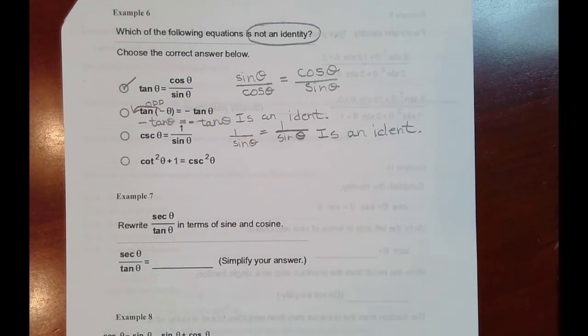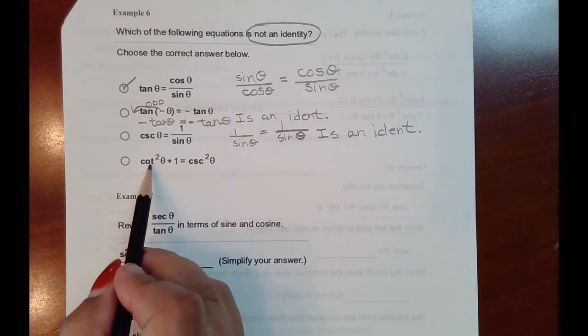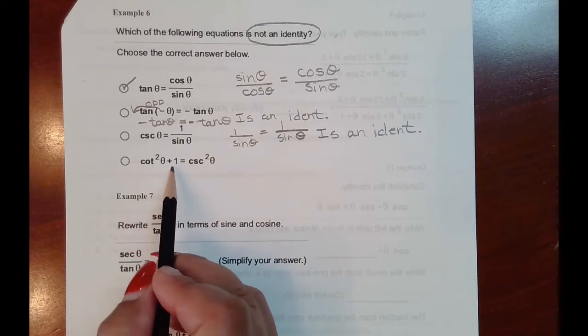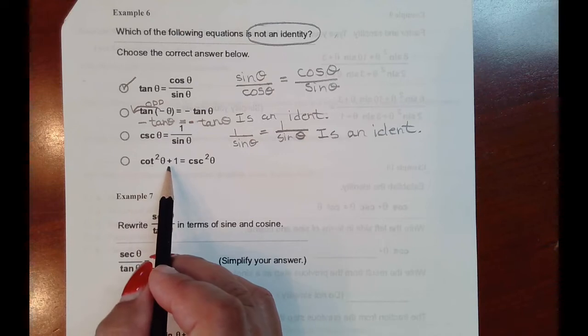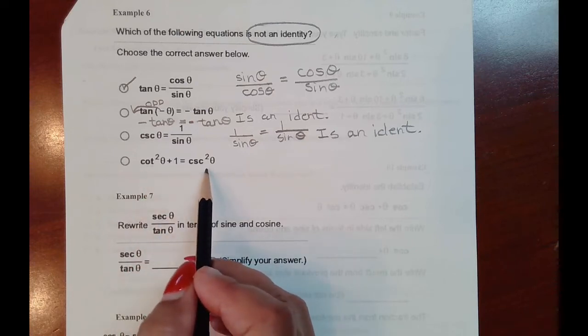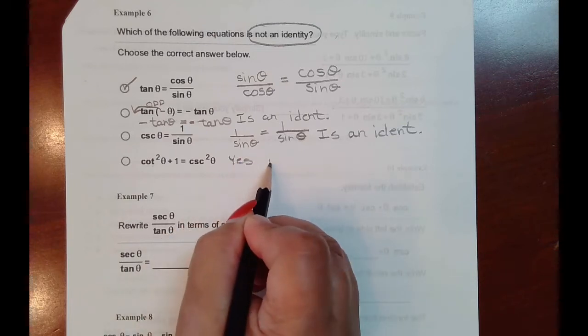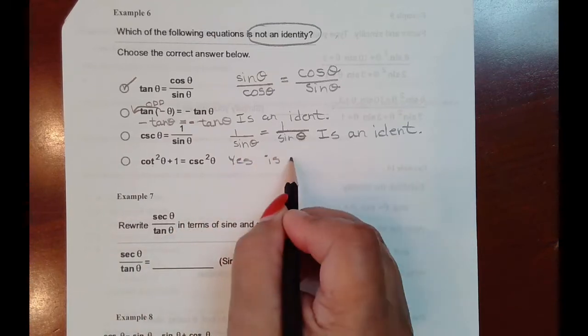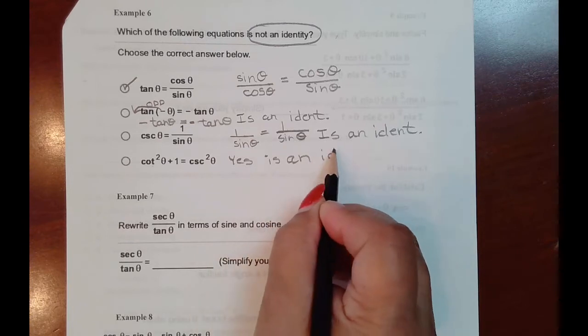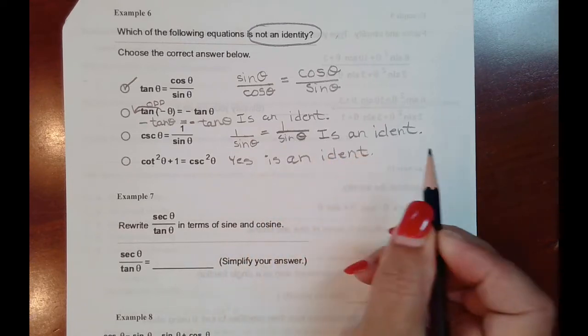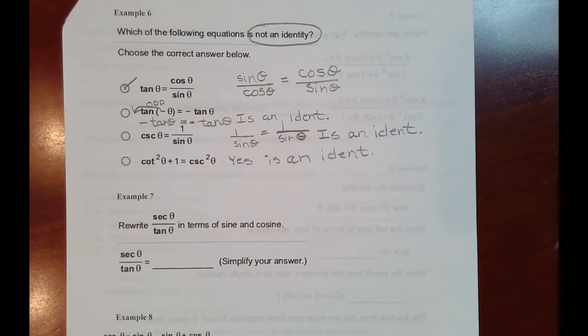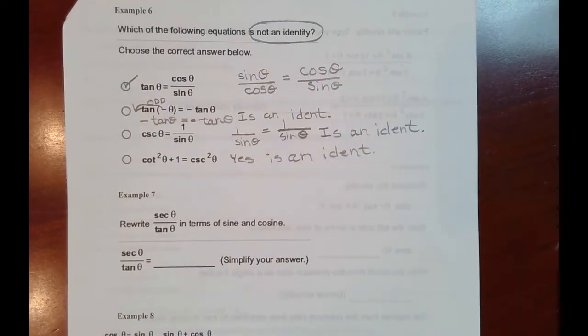Okay, and then cotangent squared plus 1. Well, that's just flat out one of the Pythagorean identities. On the previous page, it goes 1 plus cotan squared, just like the other one starts off tan squared plus 1, and this one ends with cosecant squared. So yes, this is an identity. It's one of the Pythagorean identities. Okay, so we picked the right one. It was the only one that wasn't an identity.